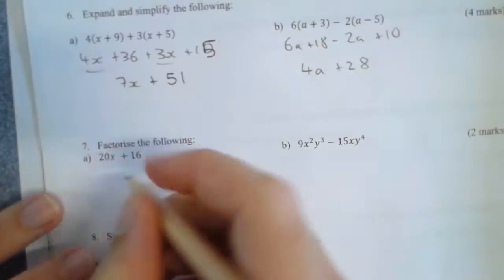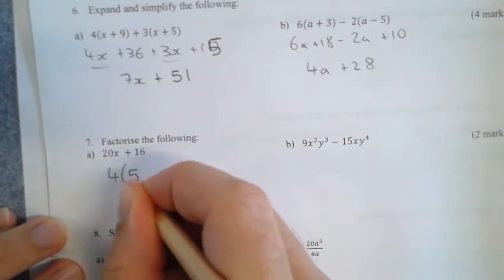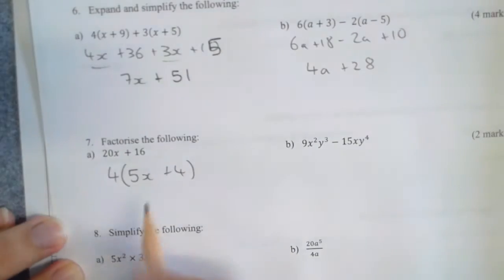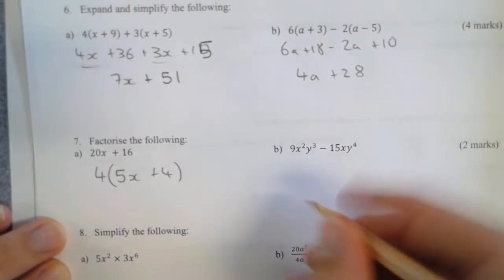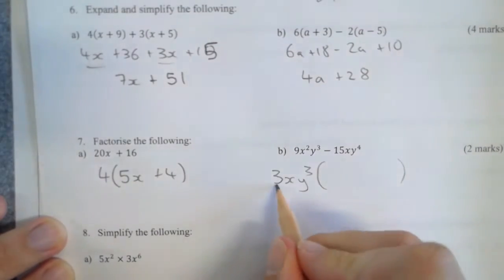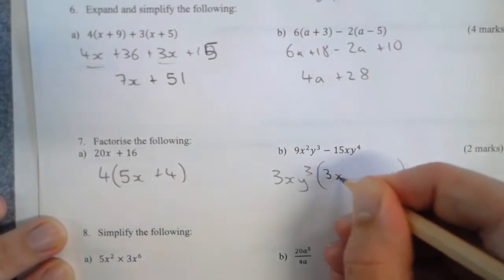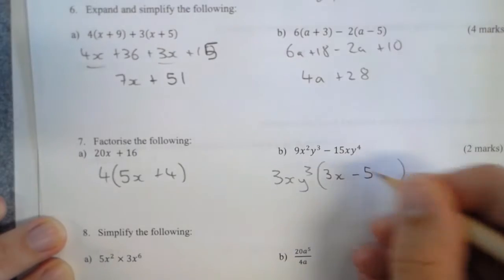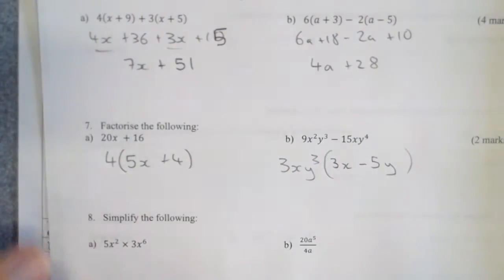So factorizing is the opposite of expanding. So we can take out a factor of 4, and 5x plus 4 is left. So we took out the 4. Here we can take out a 3, an x, and 3 y's. So we end up with 3x minus 5y when we factorize it fully.